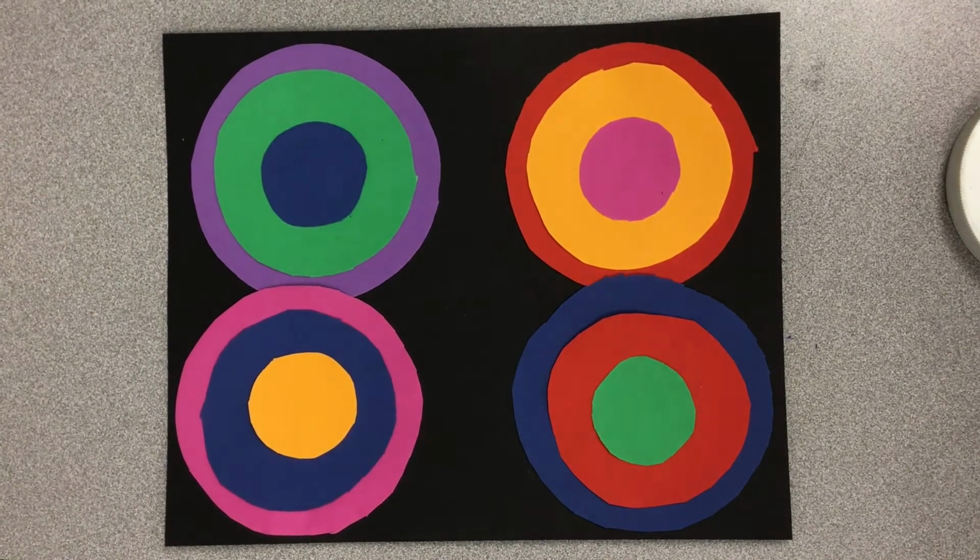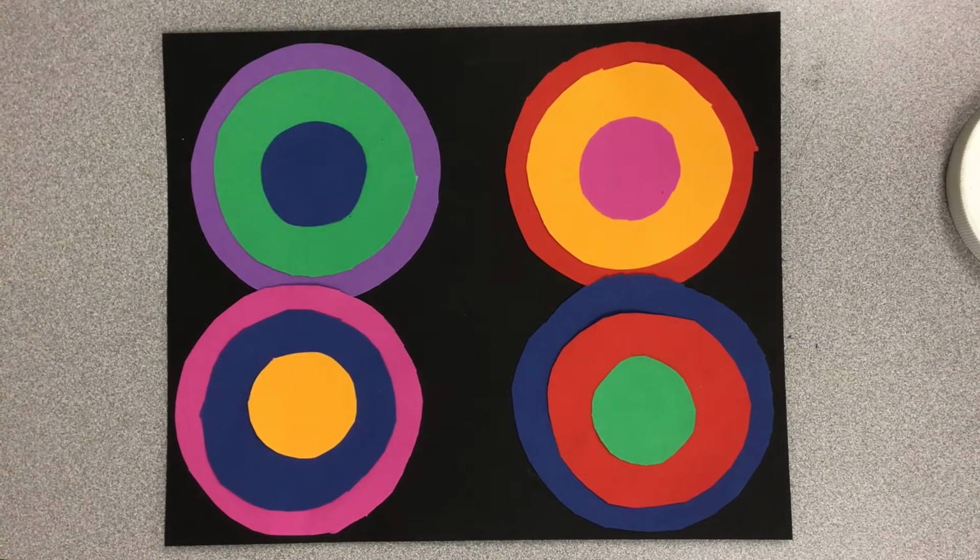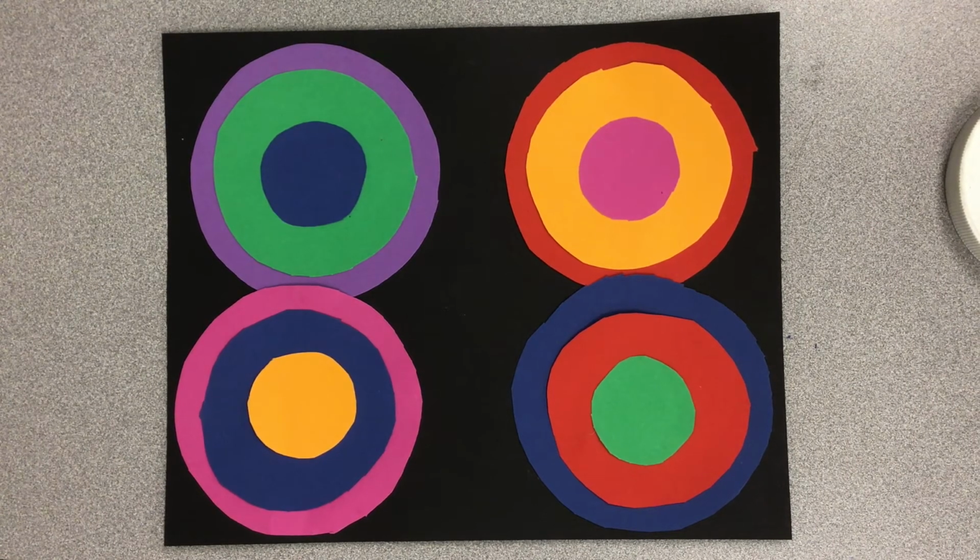All right, boys and girls, and that is it. We created some circles just like Vasily Kandinsky did in our video when he played the musical instruments, and lots of different circles and bubbles came out. We have lots of different colors in our circles, and they stack on top of each other.